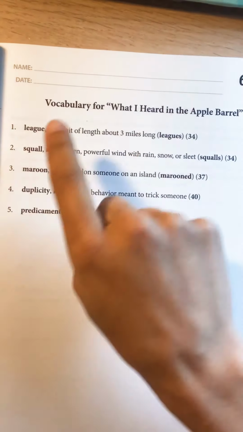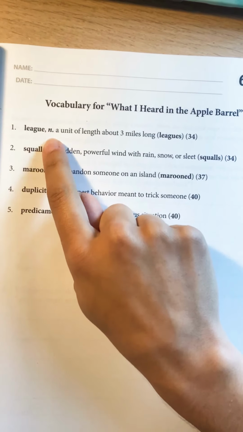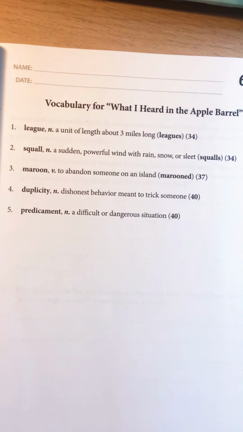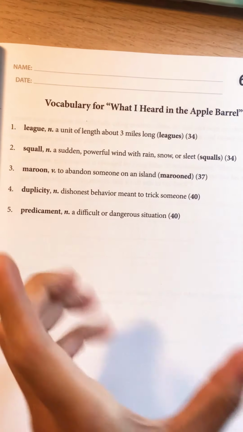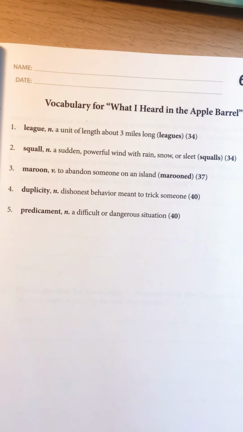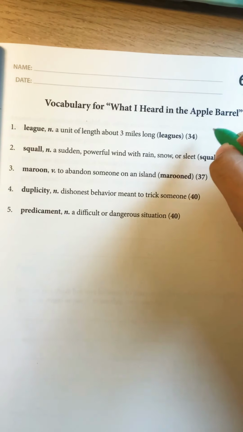First word is league, and that's a noun. So it's a unit of length, about 3 miles long. So there's inches, feet, miles. Next up would be league. About 3 miles long is 1 league. Okay, so we did measurement conversions a while ago in math.